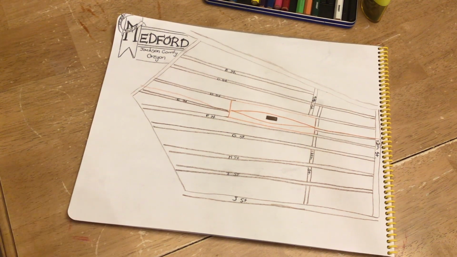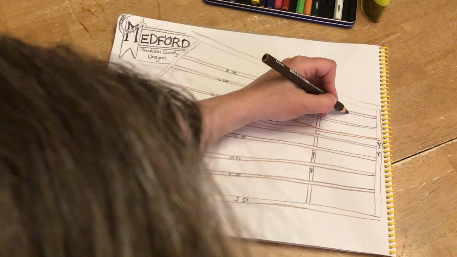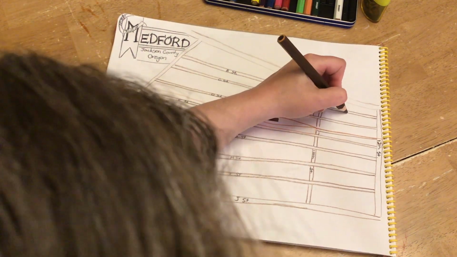And then, of course, we need 11th Street, which goes right in between 12th and 10th. So we're going to start right here.